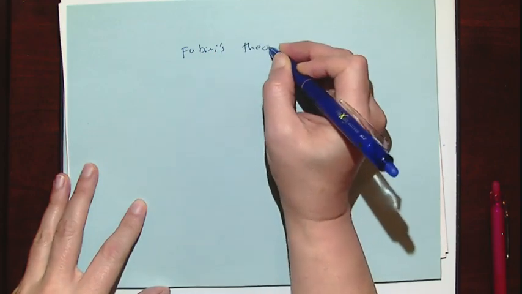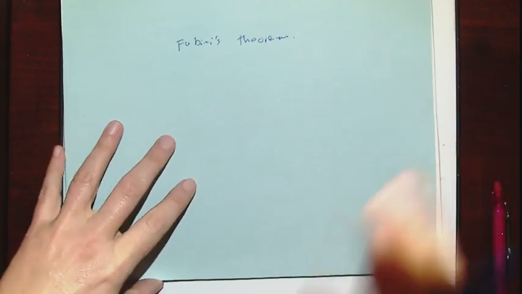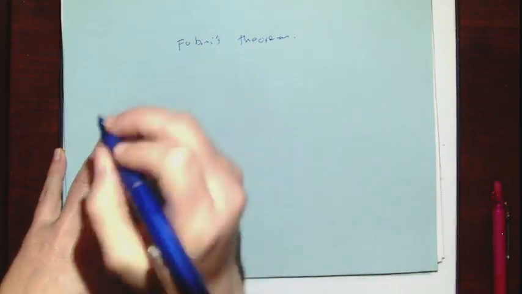Funnily enough, because I have an accent, sometimes I actually say the names better than everybody else because I actually know how to pronounce them. Not every time. Sometimes I say things funkily, but not this time.